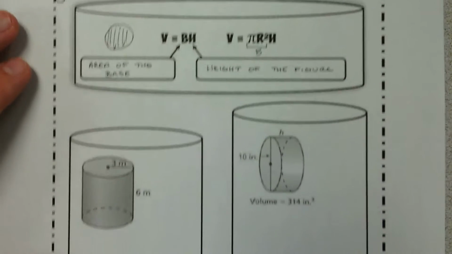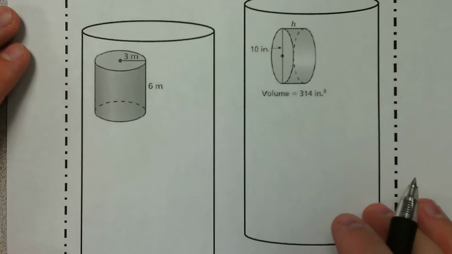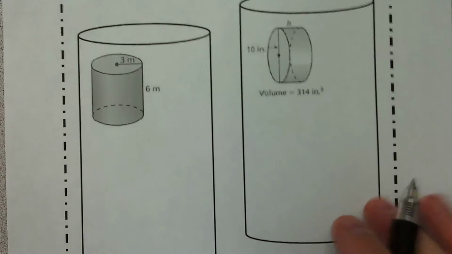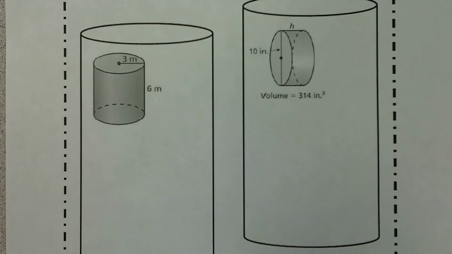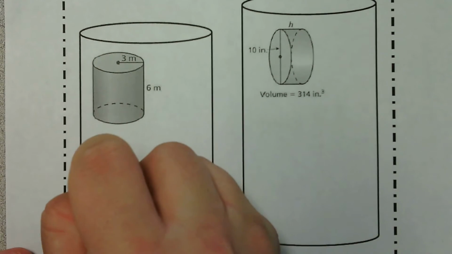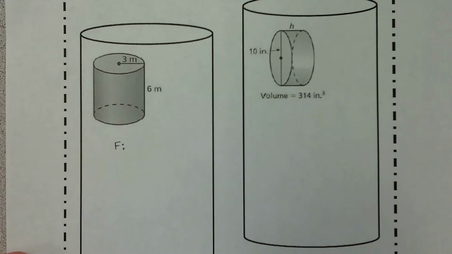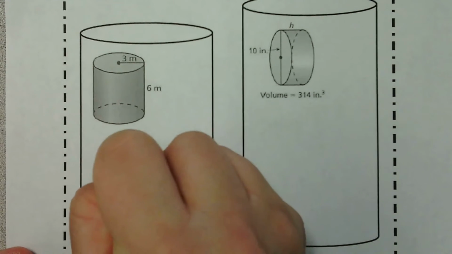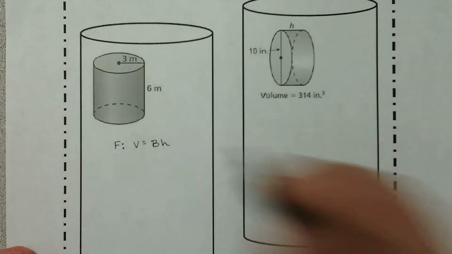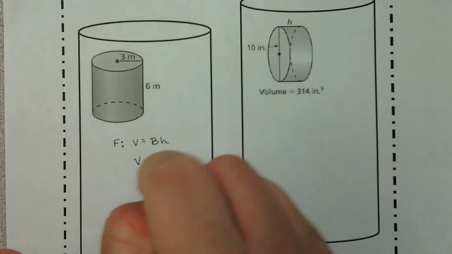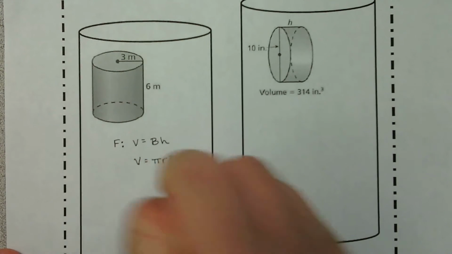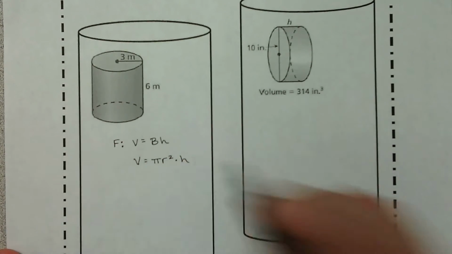So, let's jump straight into our first example. Remember, we are going to do our FSS, our formula, substitute, solve. If we look at this first and foremost, we can see we have a cylinder. So I know that my formula for this is going to be volume equals big B H. Because we know that we have a circle as our base, we're going to substitute that big B for pi r squared, and then we still have that h to the side.